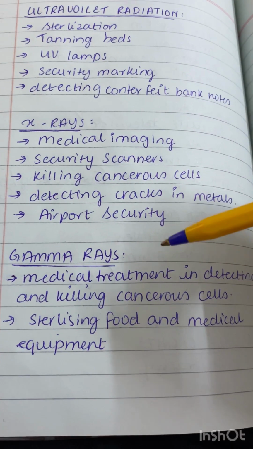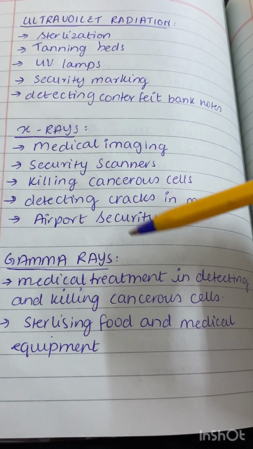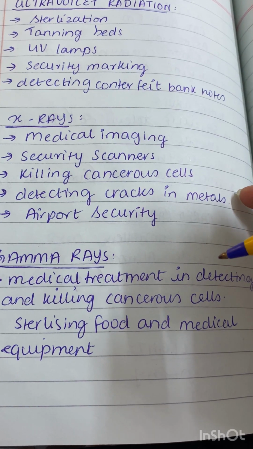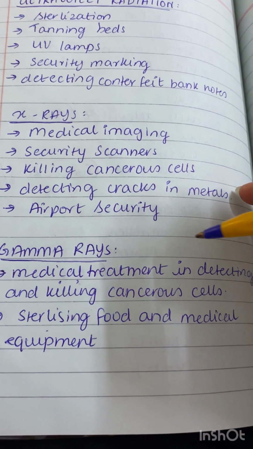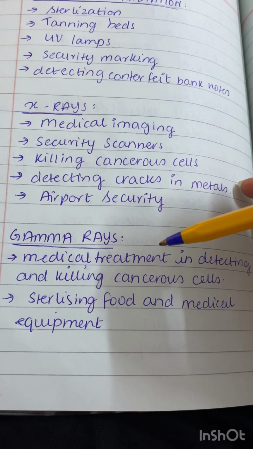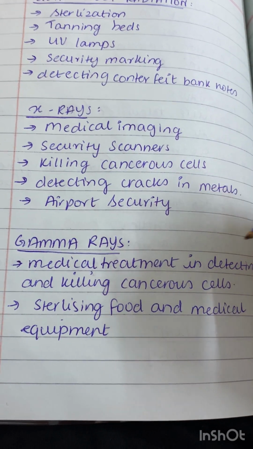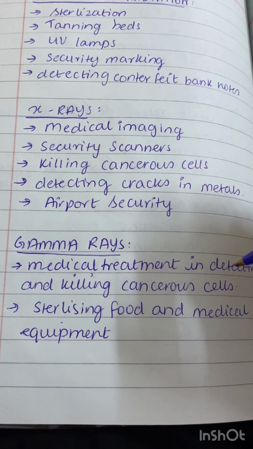Okay, then we have gamma rays. Gamma rays are used in medical treatment and in detecting and killing cancerous cells. So gamma rays are used in detecting tumors and killing tumors or cancerous growths. Besides that, sterilization of food and medical equipment is also done by gamma rays.